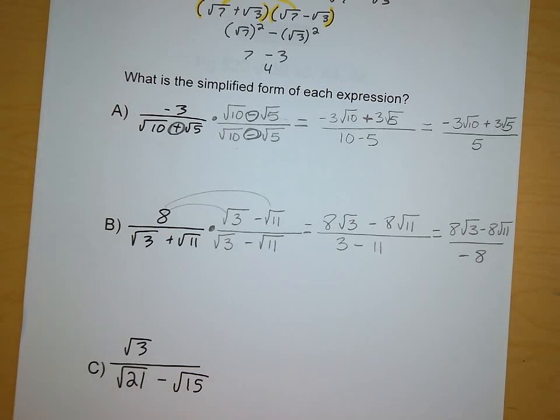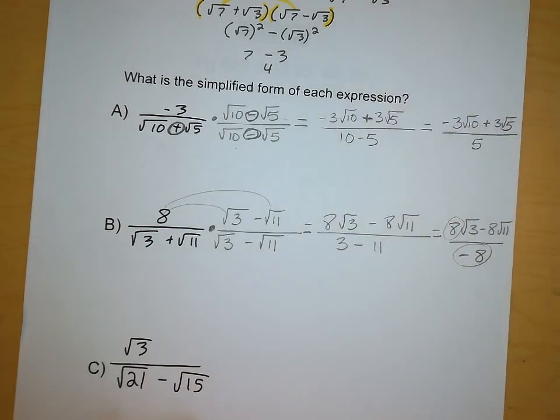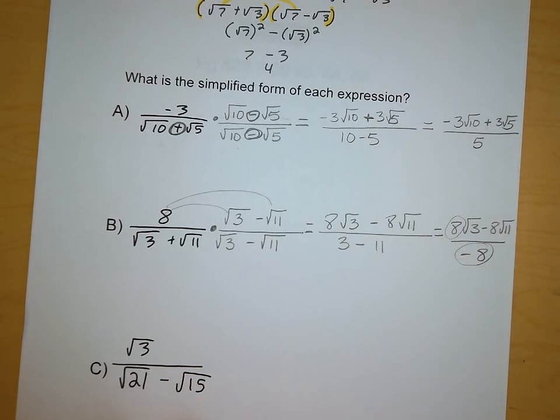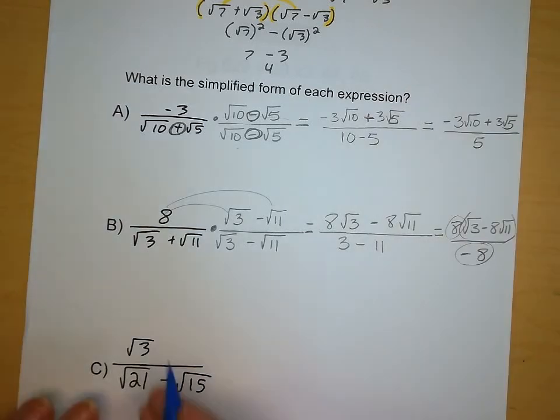Well, wait a minute. I got an 8 in every term there. We can cancel that out. So we're going to remove the common factor of the 8 from each of the terms, which really looks like this.